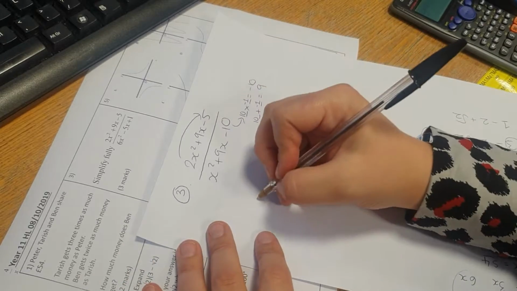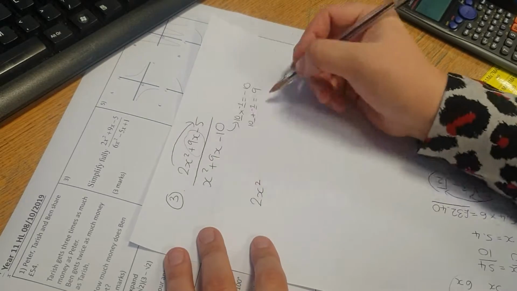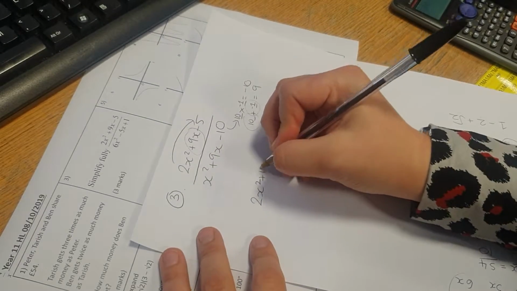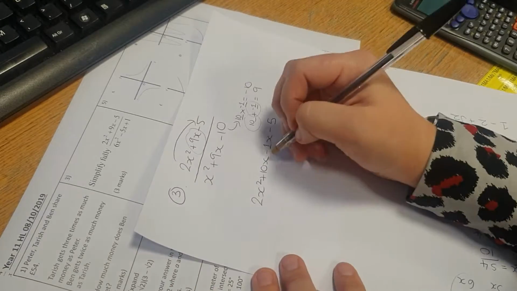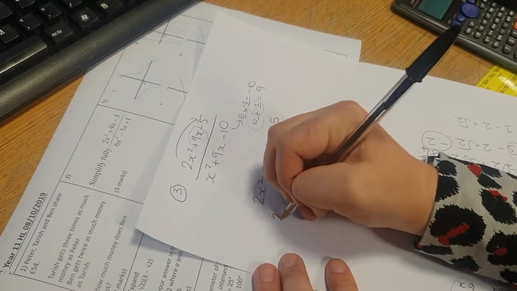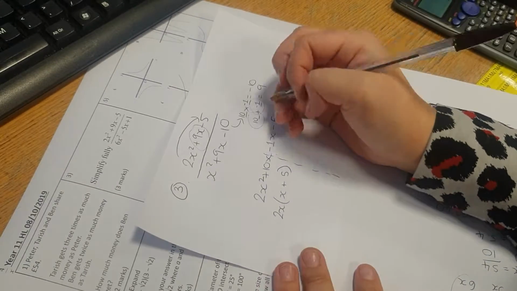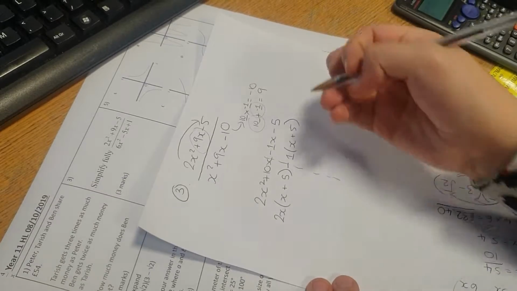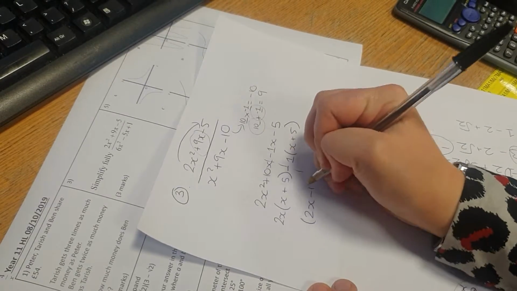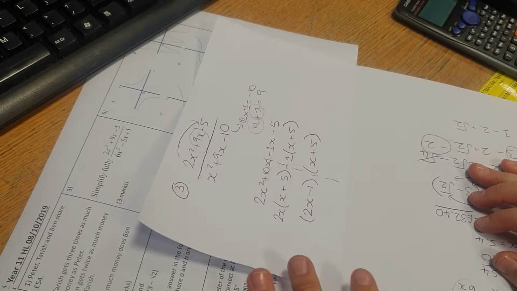Okay, so we put that in. So instead of 9, I write the 2 numbers I found. Okay, and then I split it. So 2x bracket x plus 5, just factorizing. We all should know how to factorize. If you don't, oh my god. And then we do 2x minus 1 and then x plus 5. Okay, so I factorize the first one.